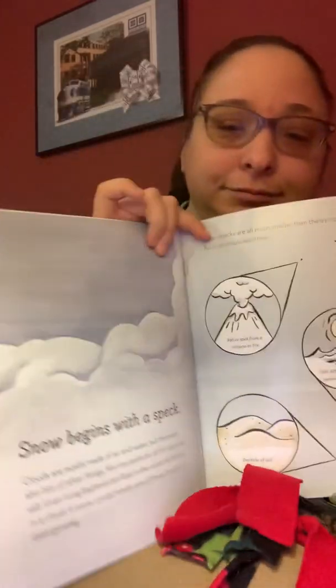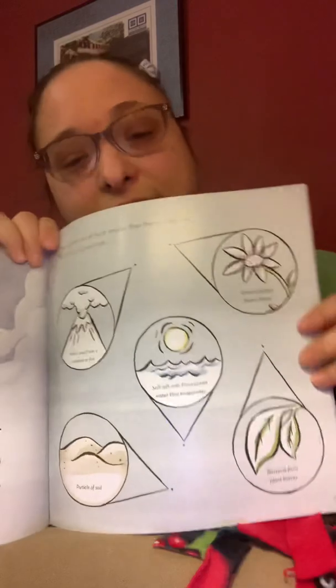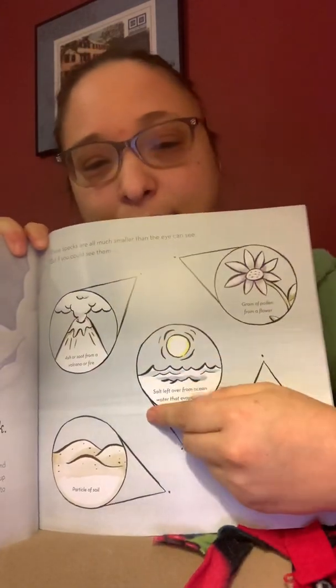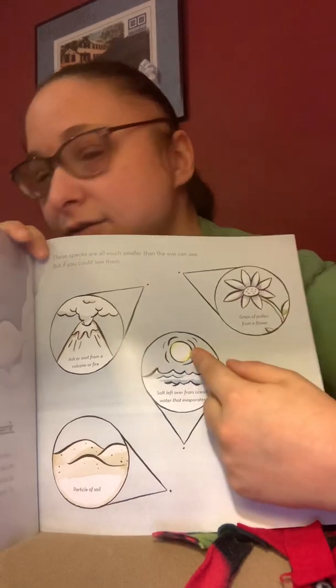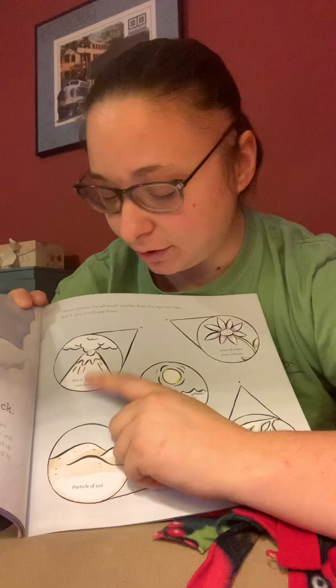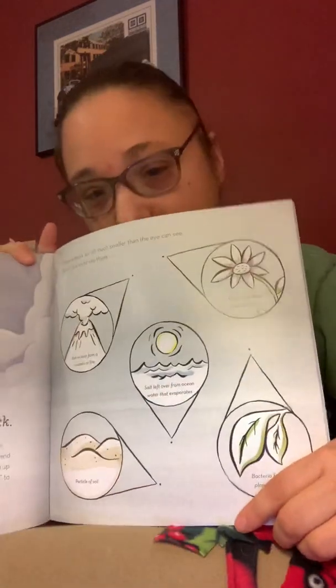So yeah, can you guys see that? So stuff from a leaf, pollen from a flower, some salt from the ocean, ash or soot from a volcano, and some sand when the wind blows up into the sky. This speck becomes the center of a crystal. When a speck gets cold enough, water vapor will stick to it.